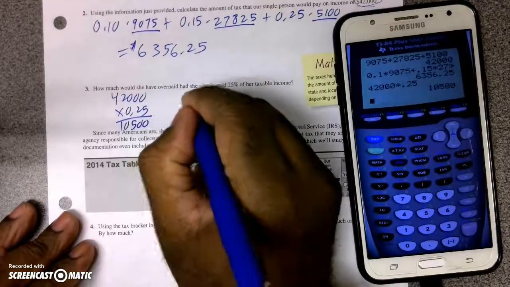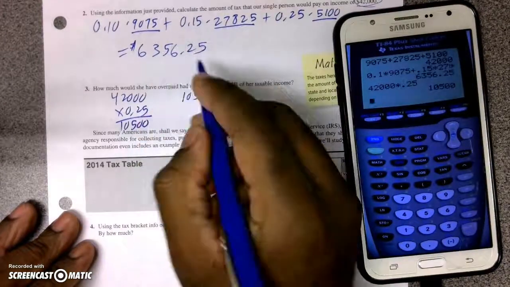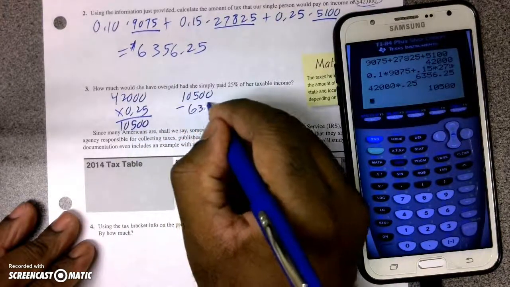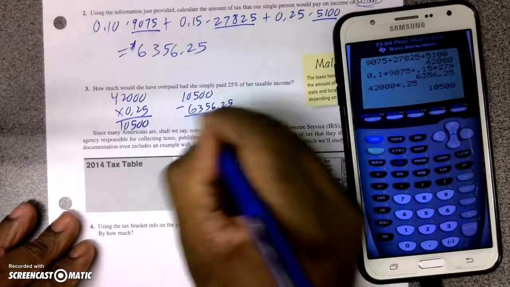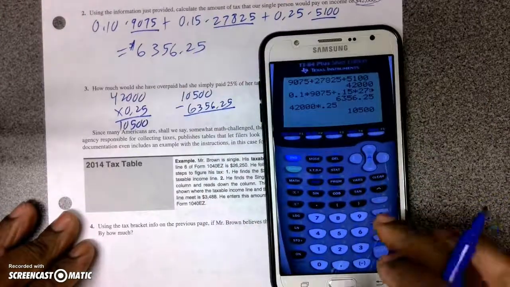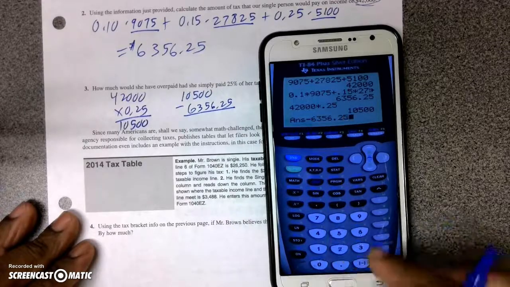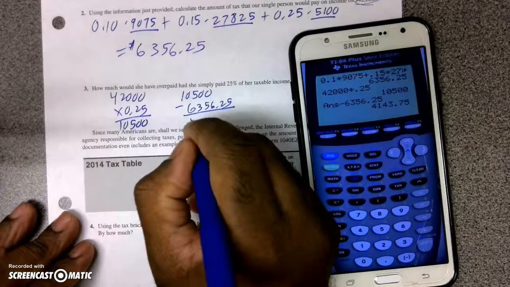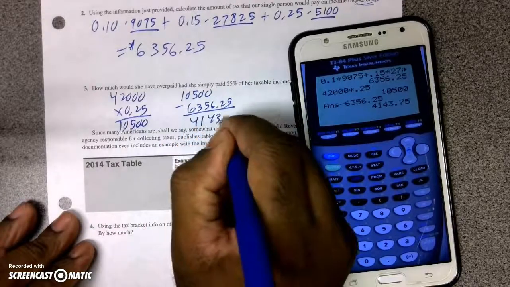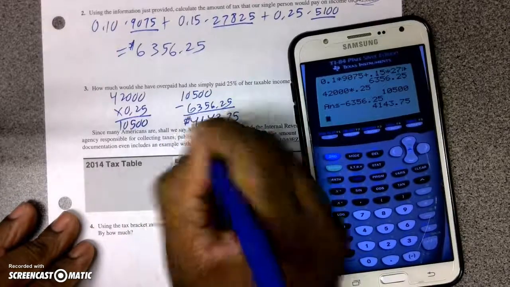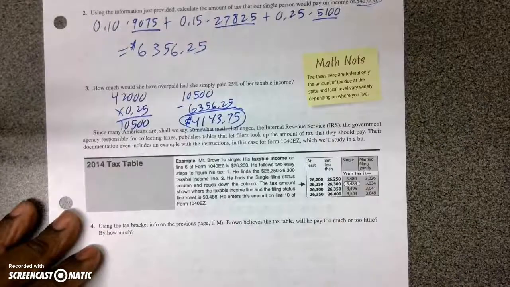And we would take that amount and then subtract what she actually was supposed to pay. And we will put that in our calculator. And she would have overpaid $4,143.75. This would have been her overpayment.